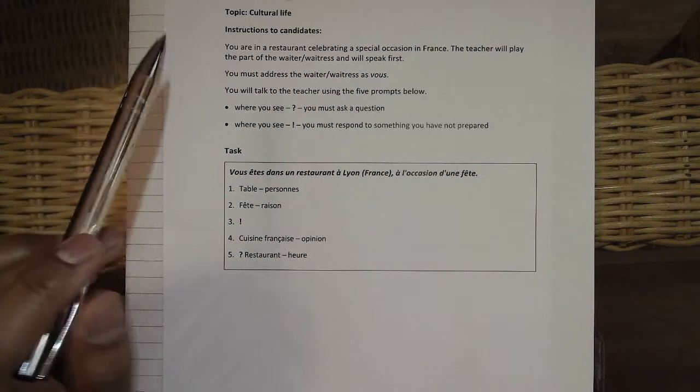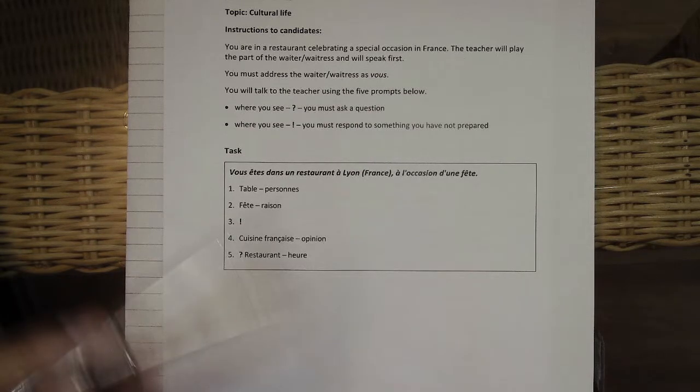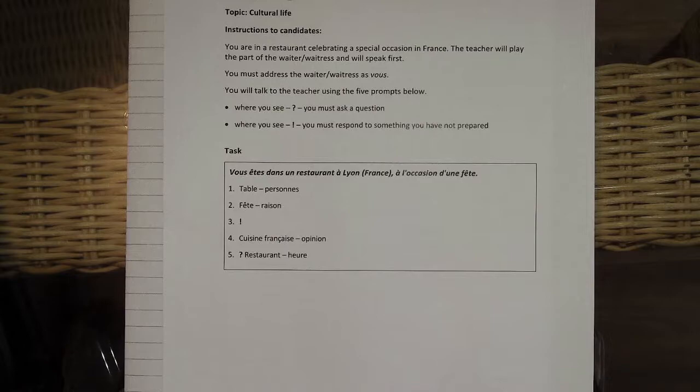The first thing to note regarding the roleplay task is that you should spend approximately 4 minutes out of your 12 preparing for this task. Remember that you have about 12 minutes to prepare for the roleplay task and the picture-based task. There is another video regarding how to prepare for the picture-based task as well.